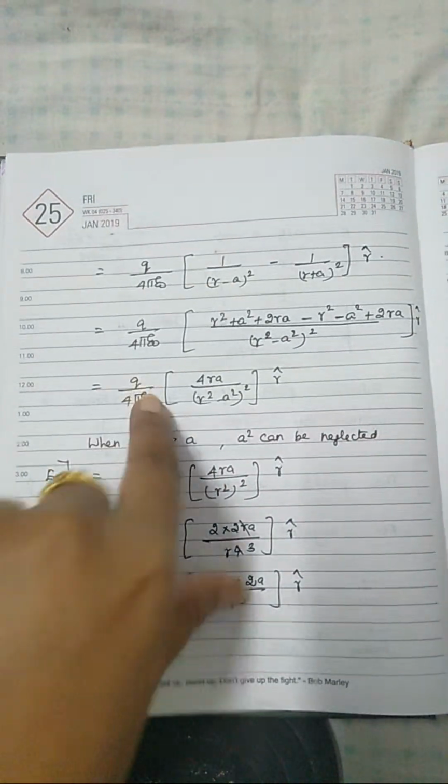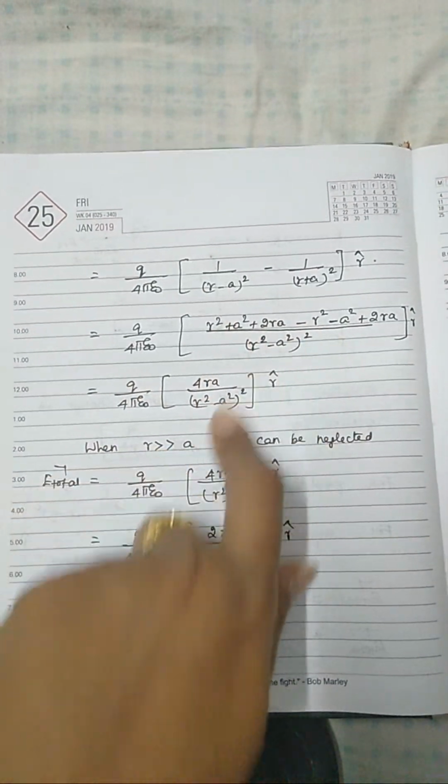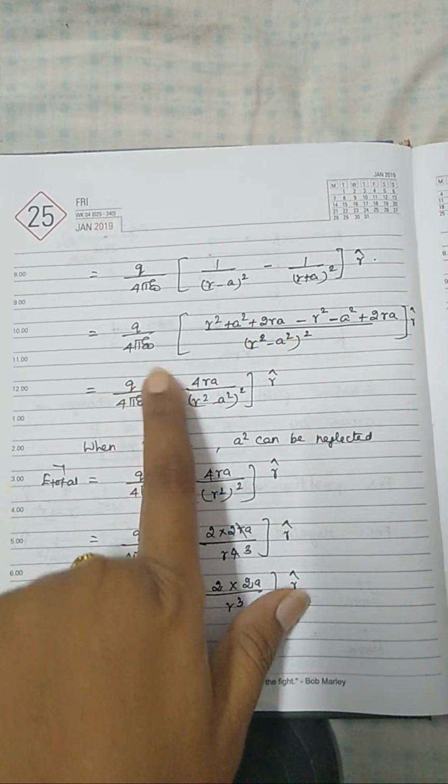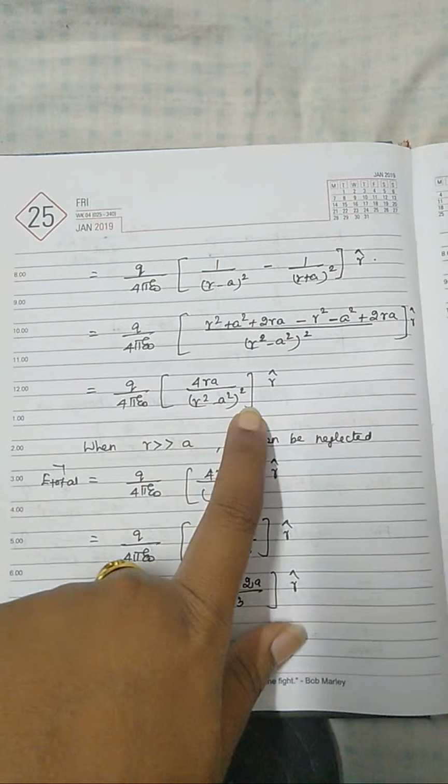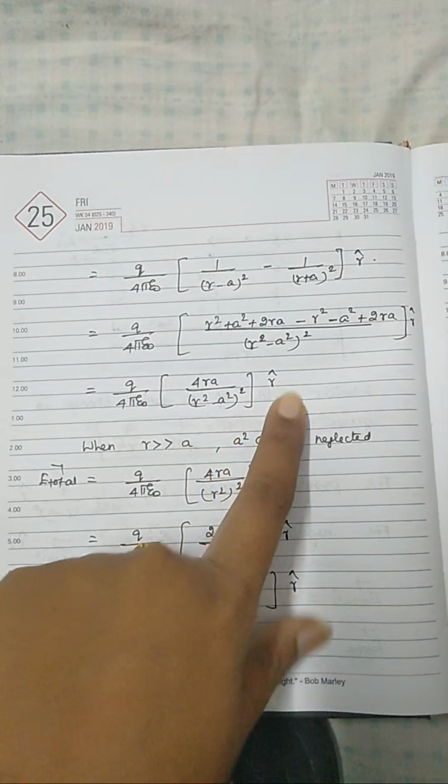So what is the value? If we cancel, r square will get cancelled, a square will get cancelled, so I will get only q by 4 pi epsilon naught, 4ra by (r square minus a square) the whole square into r cap.